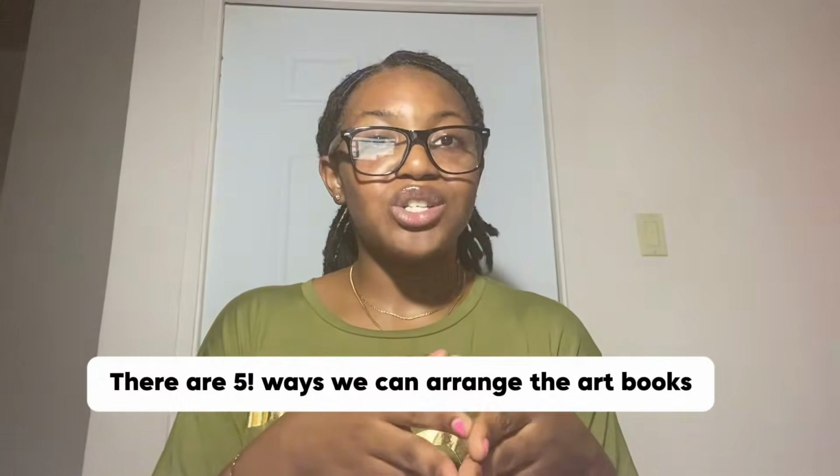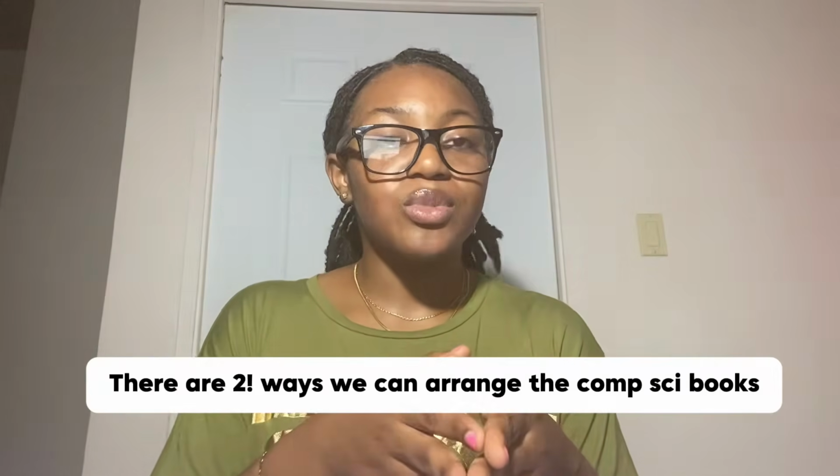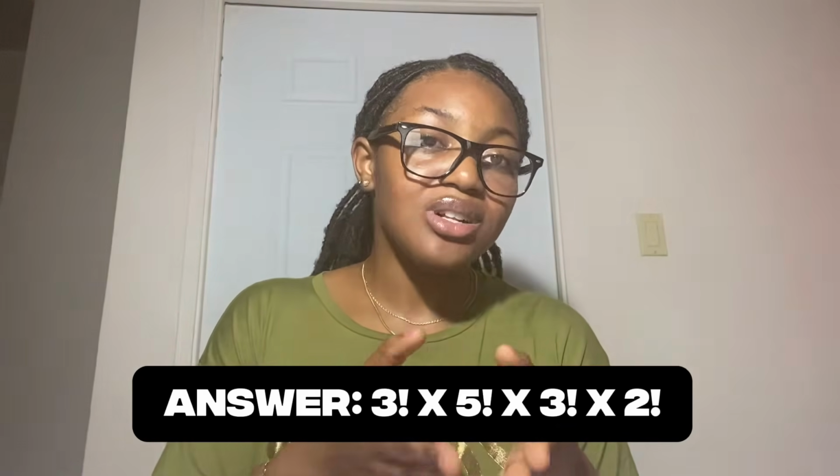There are 5 distinct art books, so that would be 5 factorial. We'll move on to math. There are 3 different math books, so that's 3 factorial. And then computer science, there are 2 different computer science books, so that's 2 factorial. So our solution would be 3 factorial times 5 factorial times 3 factorial times 2 factorial.